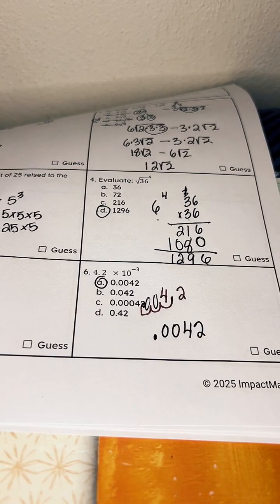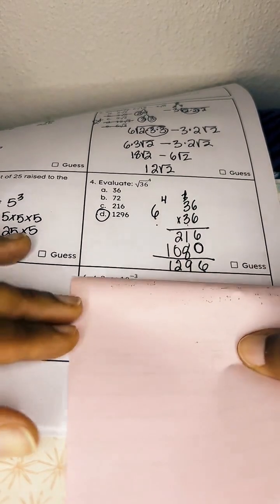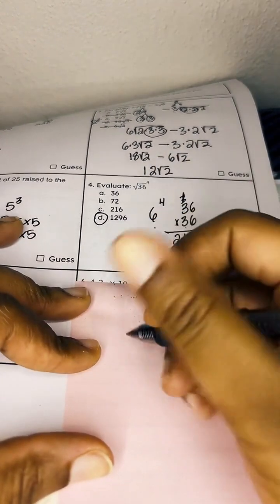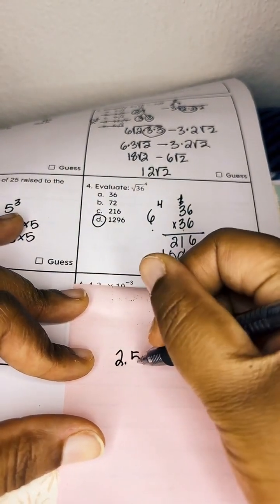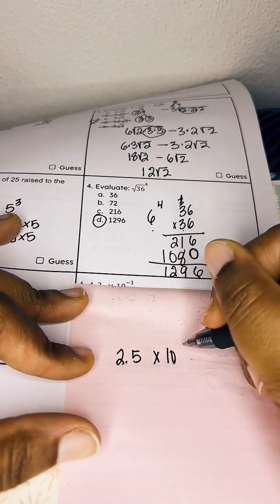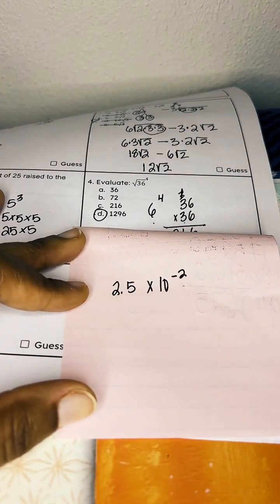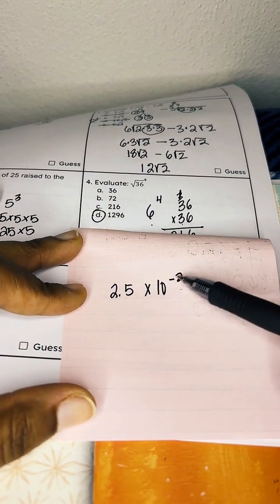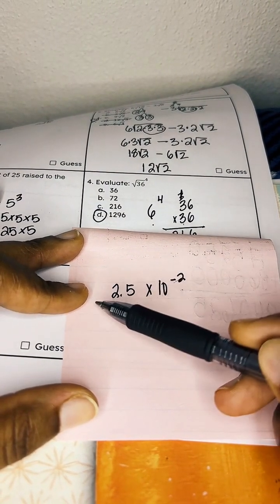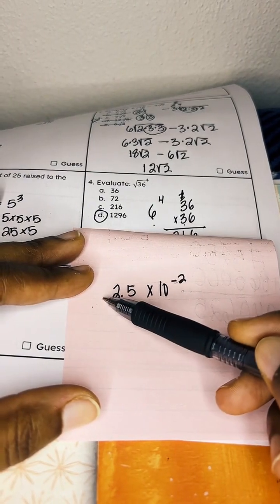Okay. So let's just do a couple more. So this is what I'm saying. Let's say I had 2.5 times 10 to the negative 2, right? As soon as I see this negative, I know zeros have to be in front of the number.